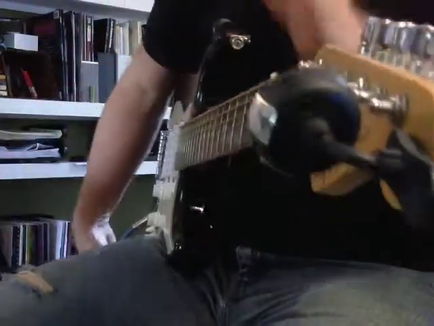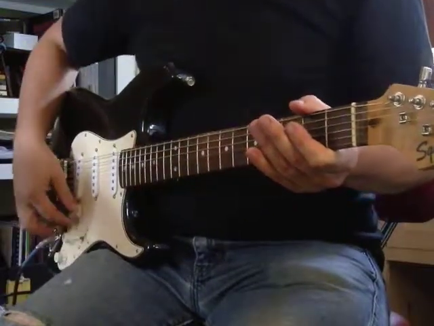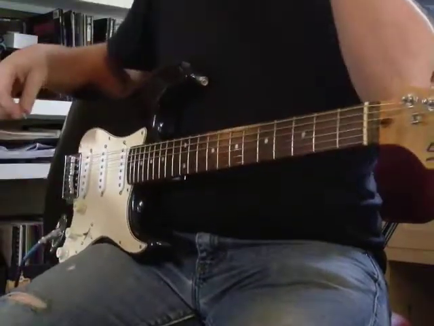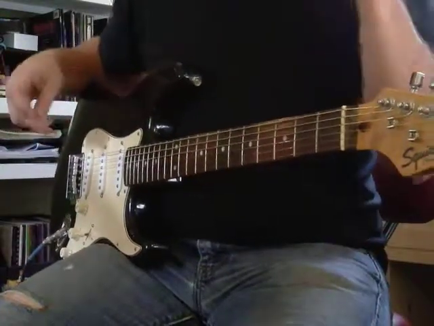Let's check out power chords. I want to do a circle of fourths, but I'm going to study fifths, which is a lot of numbers going around, because power chords are a root and a fifth.